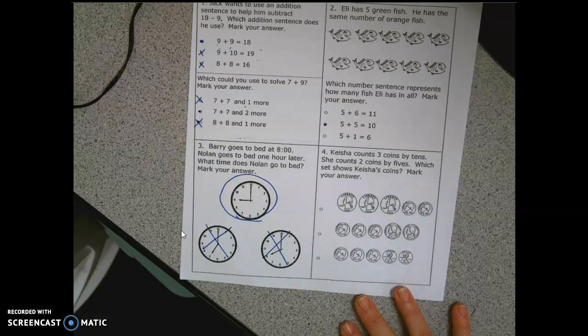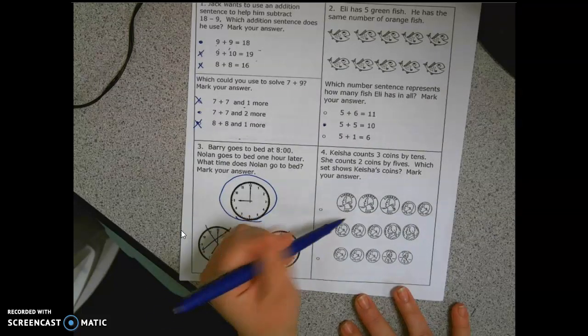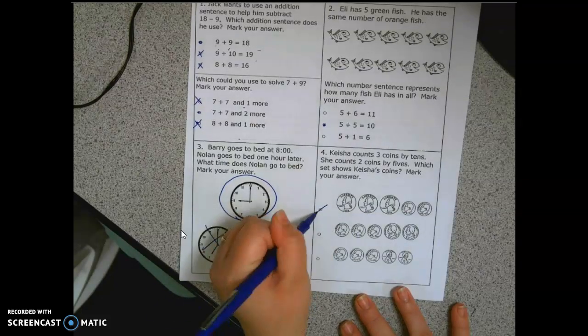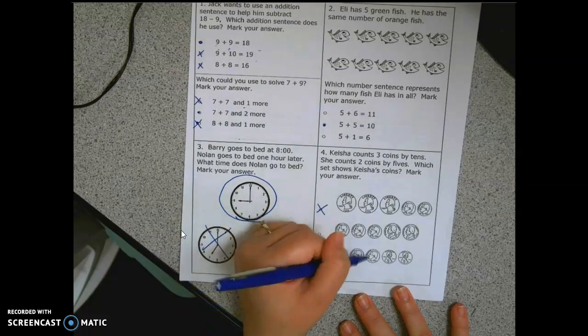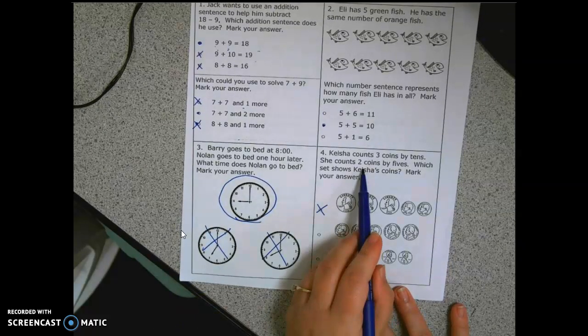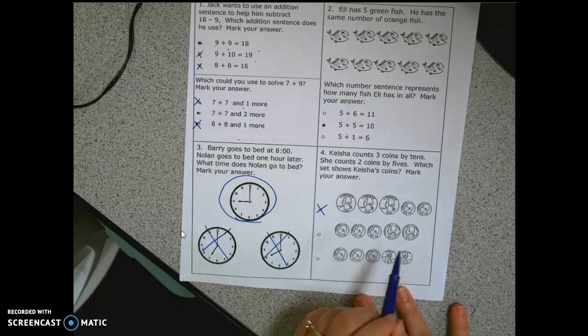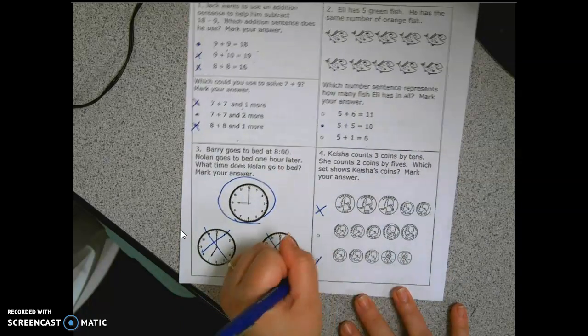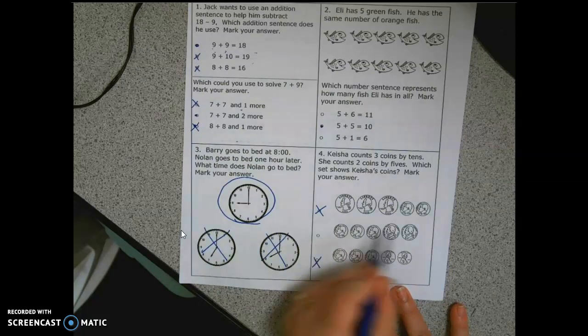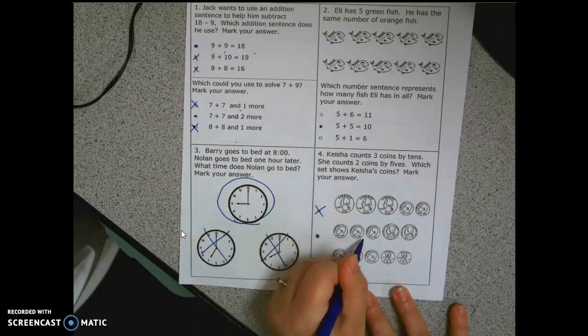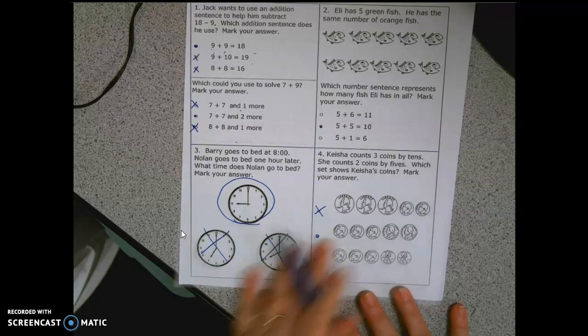So 3 tens means I'm looking for 3 dimes. These are 3 quarters, so that answer is not reasonable. All right, so both of these have a set of 3 dimes. I'm also seeing that she's going to have 2 coins that we count by 5s. I know I count nickels by 5s because they have a value of 5 cents. So I know this must be Keisha's money because it has 3 groups of 10 and 2 groups of 5.